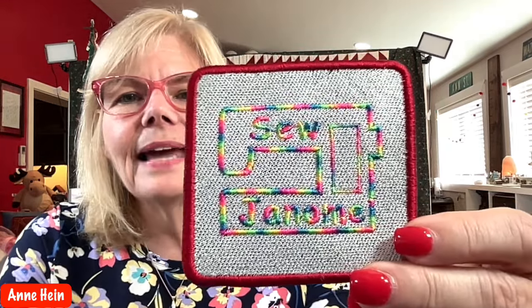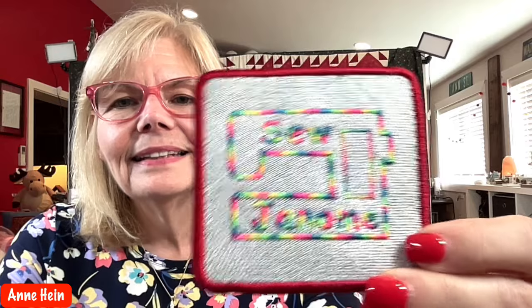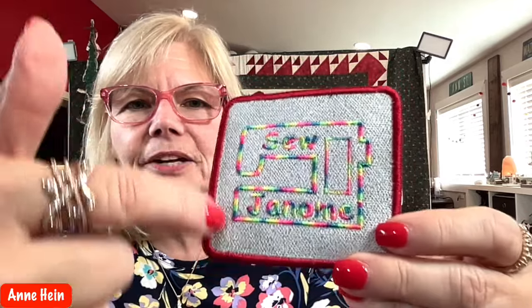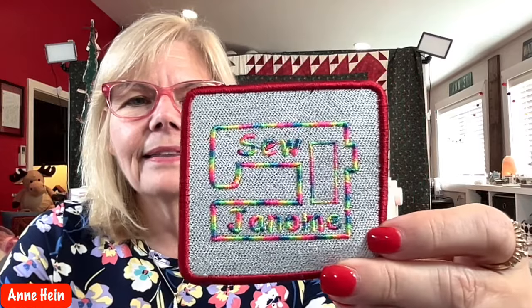If you need help with your patches, I'm trying to find my Janome one that I love so much. I'm really excited about this. I might make more of these. I have to get some twill fabric, but that did come out really nice. Just a couple things I want to change, and I really, really like it. I might even put an inner border around this because I like that.